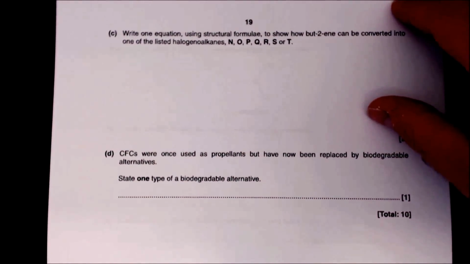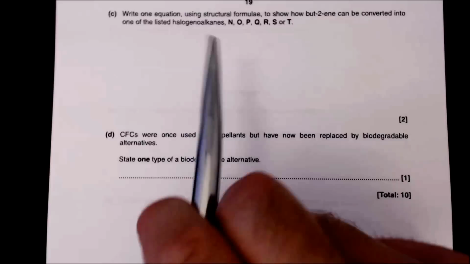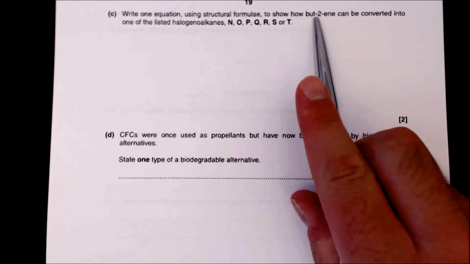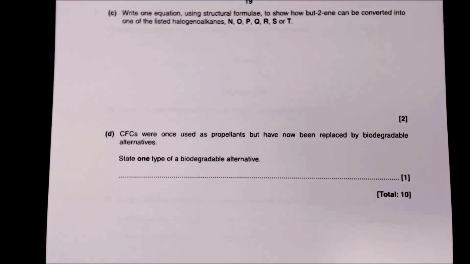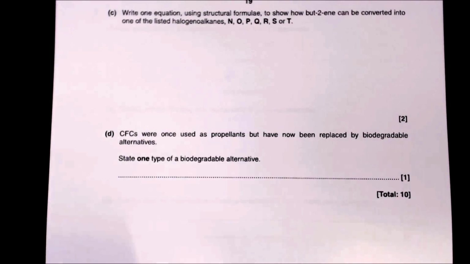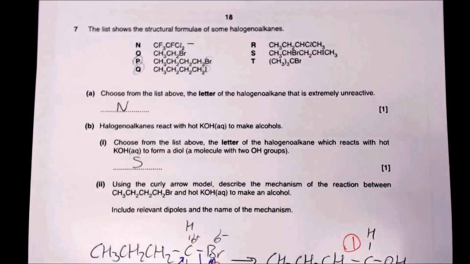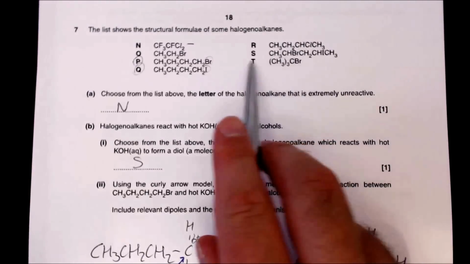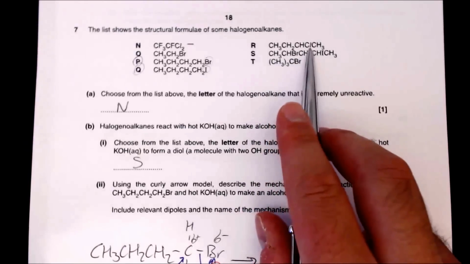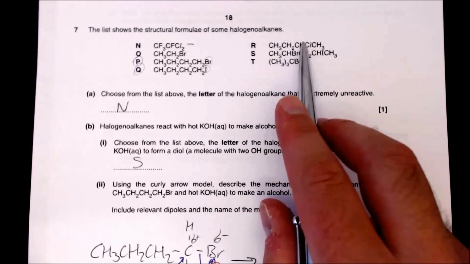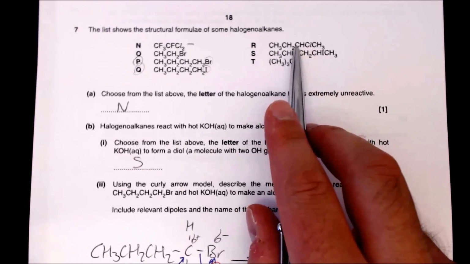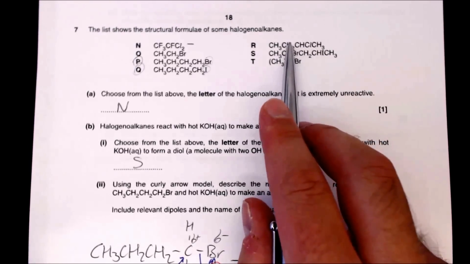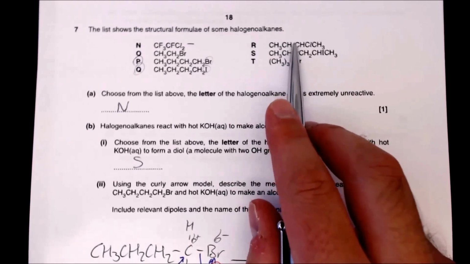So this is the final part of this question. So it says, write one equation using structural formula to show how butene can be converted into one of the listed halogenoalkanes, N, O, P, Q, R, S, or T. So we're looking for butene. So we need to look for a place where we've got a halogen somewhere in the middle. So if we have a look on here, you can see that R has the halogen, which is this one here, and this halogen is sitting on the second carbon, so that would suggest that we did have a double bond that was sitting somewhere in between this carbon and this carbon. So because you see we've lost the hydrogen there as well.